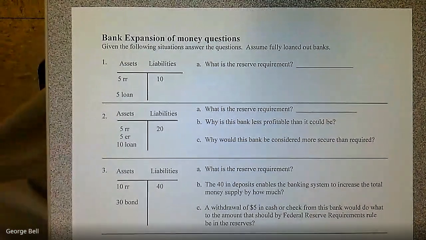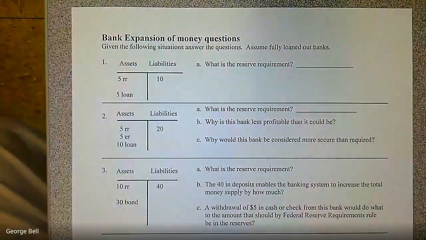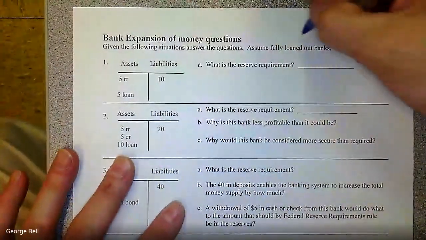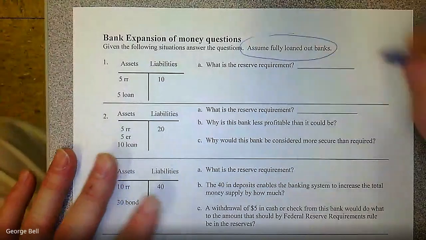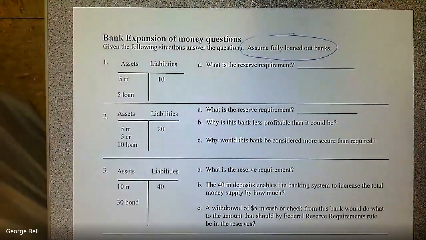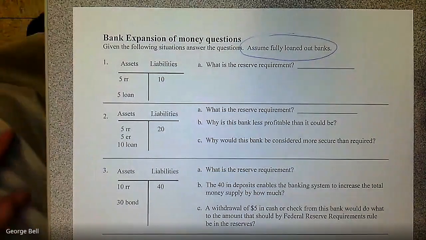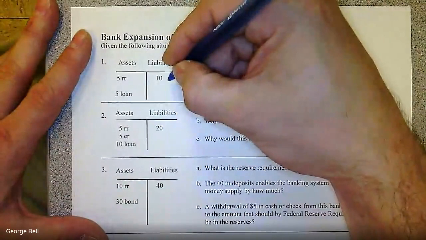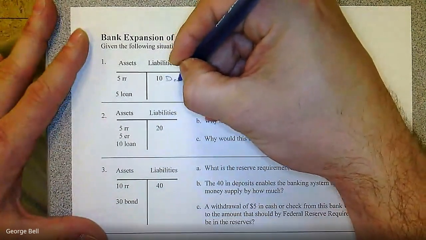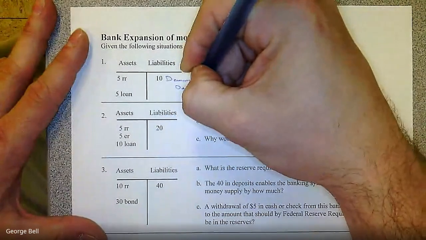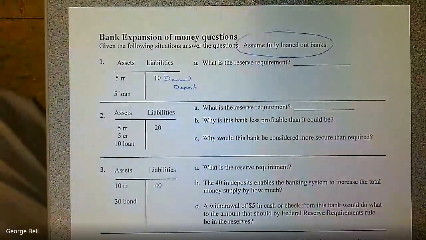They might end up being like word problem type questions, but they could end up being in the form of bank balance sheets instead. For our purposes, let's remind ourselves that all of these banks are going to be fully loaned out. That means that all of the monies they want to lend are lent. And when we're looking at the T-chart, we have to add something here. We have to put demand deposits on the side for each and every one of these, because that's a typo that they are not there.